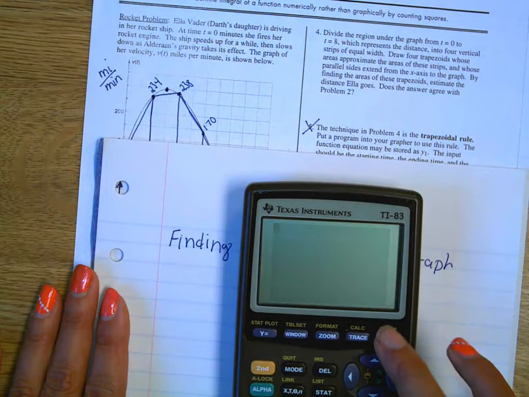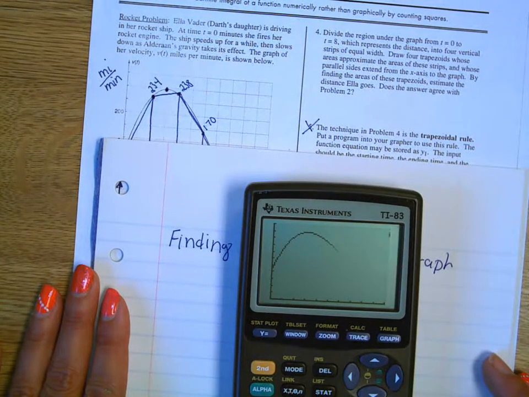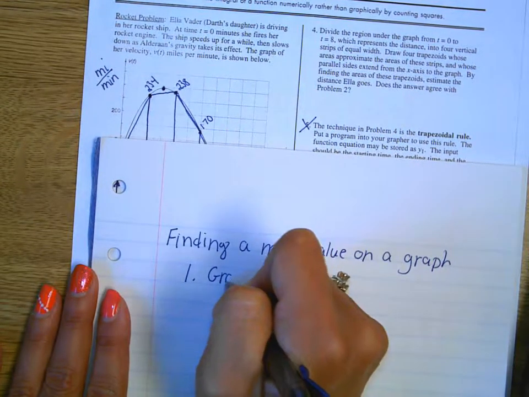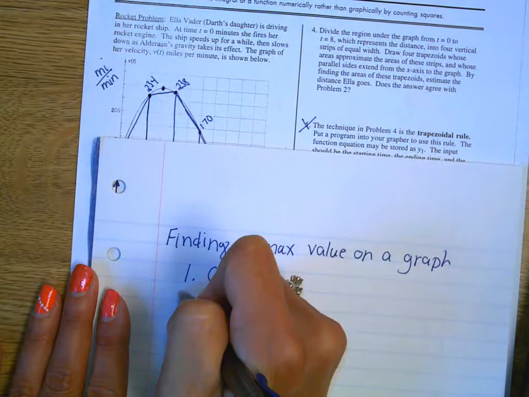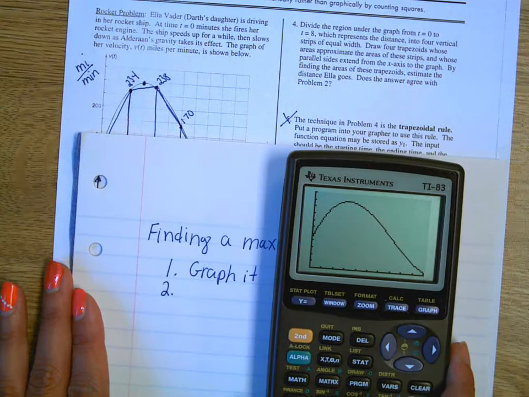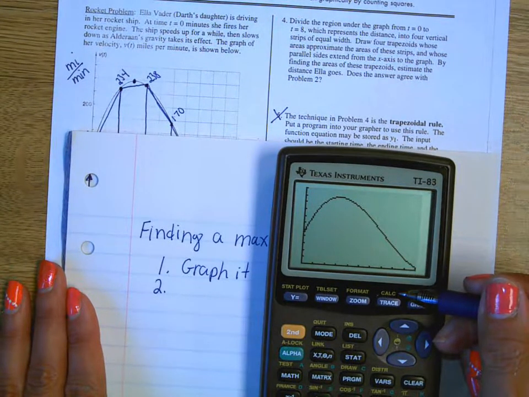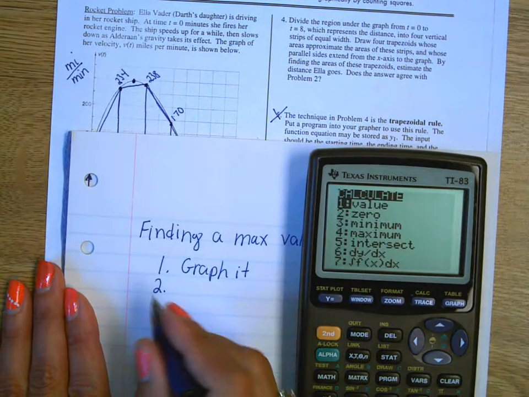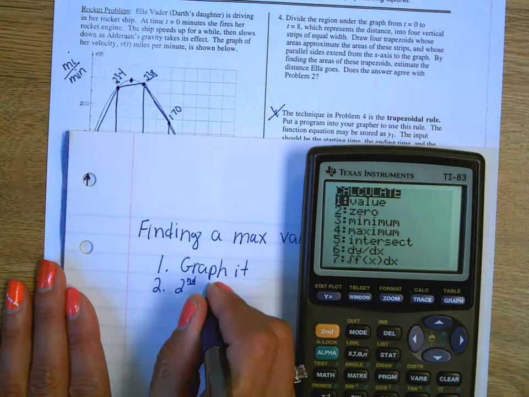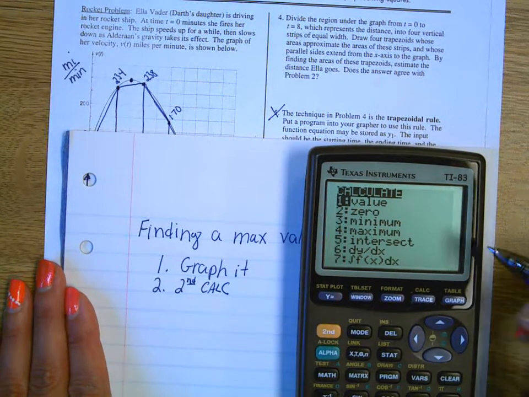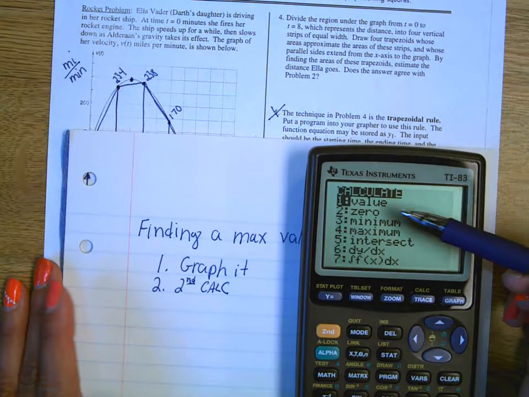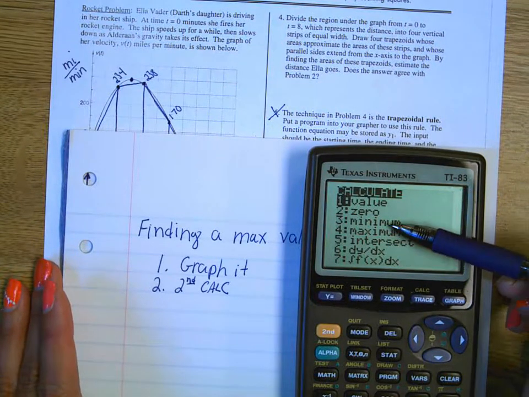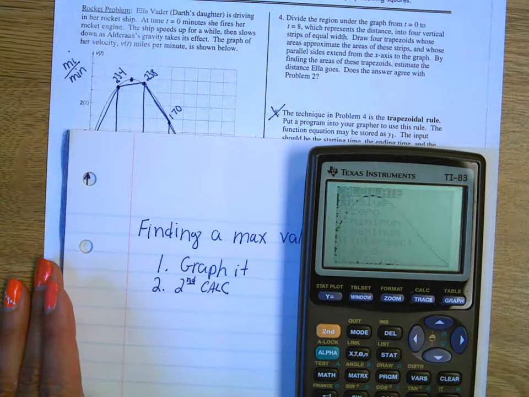Okay, the first thing you do is you have to have it graphed, which we already do. So graph it. Then you're going to go into this calculate feature here. It's in yellow, so you're going to go second calculate. So let me write these steps down as we're doing it. Second calc. And there's all kinds of things that the calculator will calculate for you. It'll find a value. It'll find a zero, a minimum, a maximum, an intersection, and we'll learn about these later. We're looking for a maximum, so press number 4.